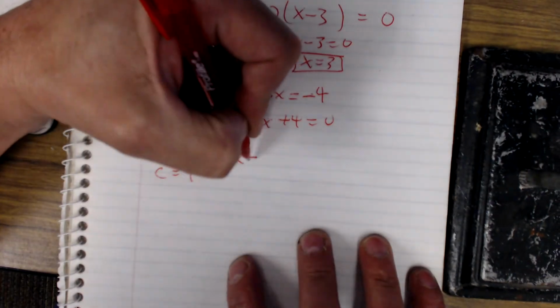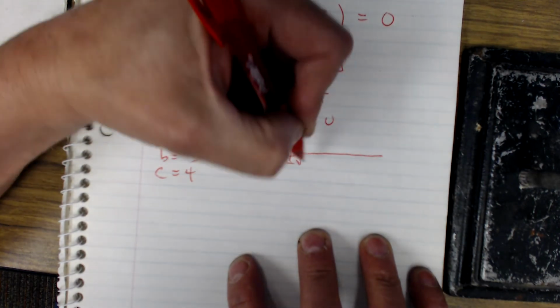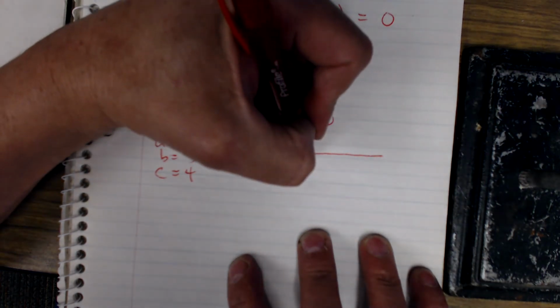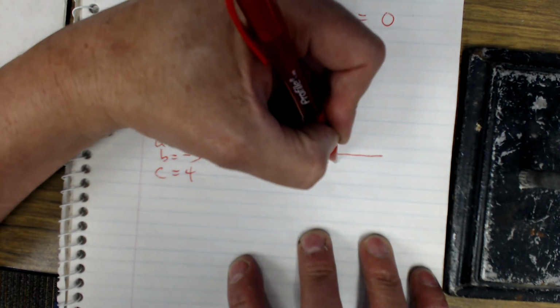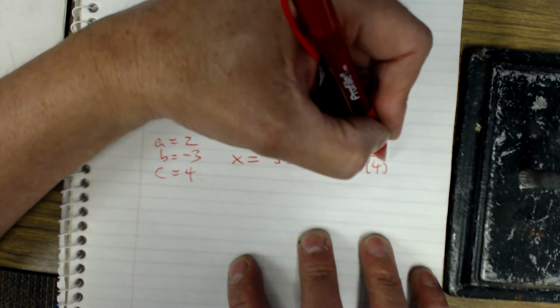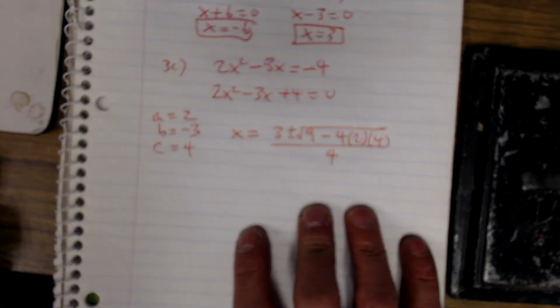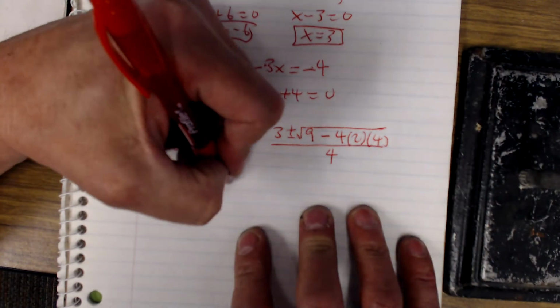So I'm going to get x equals -b, which is 3, plus or minus the square root of b squared, which is 9, minus 4 times a times c, all over 2a. Holy moly, I don't like that. So let's see what happens.